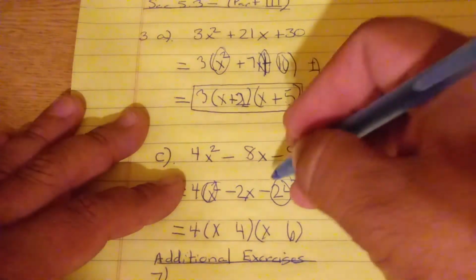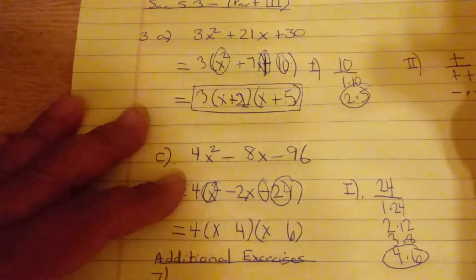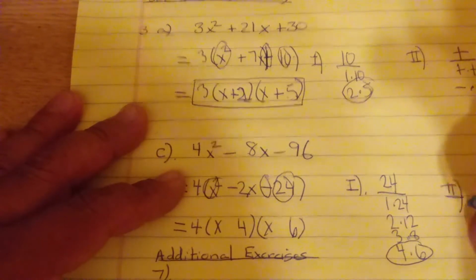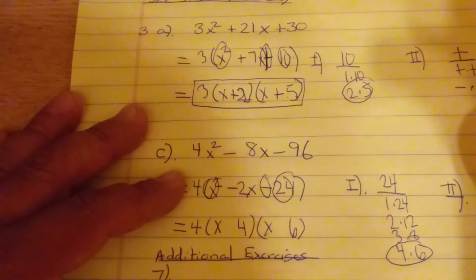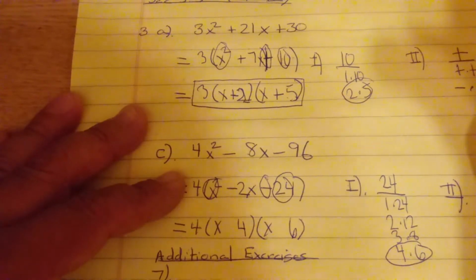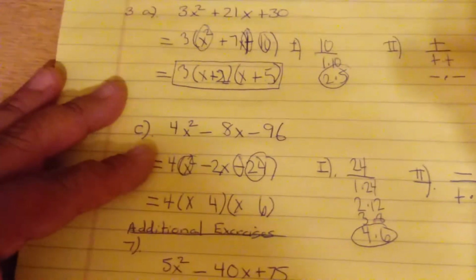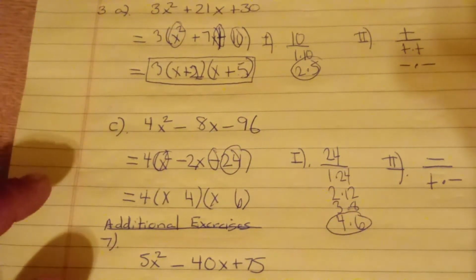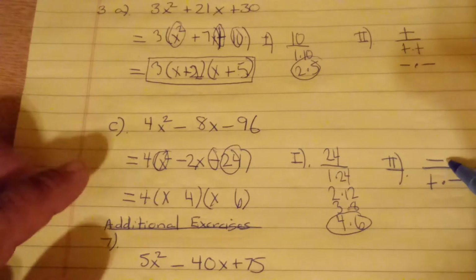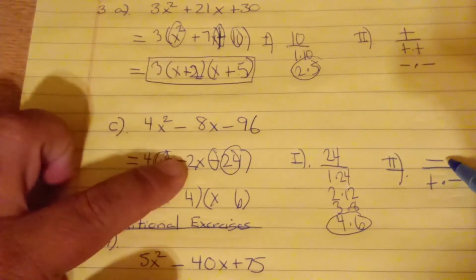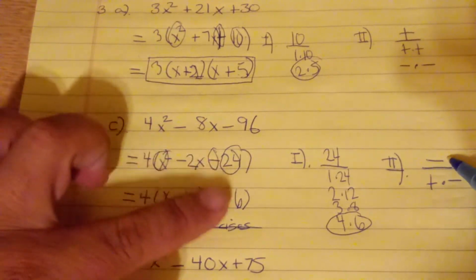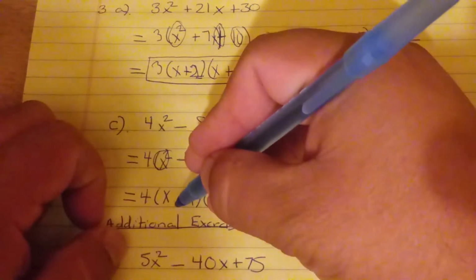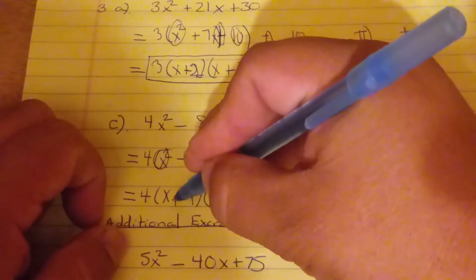But notice that your sign now is negative, which means that you're going to use the negative chart. So if you use the negative chart, that means one is positive, the other one is going to have to be negative. The way you're going to do this is by simply taking a look at the middle term. Whatever that middle term is, the larger of those two carries that sign. So the 6 will carry the negative, and the other one will carry the positive.